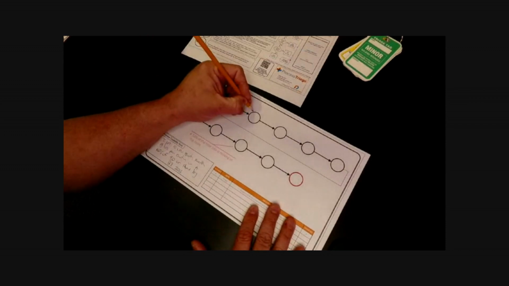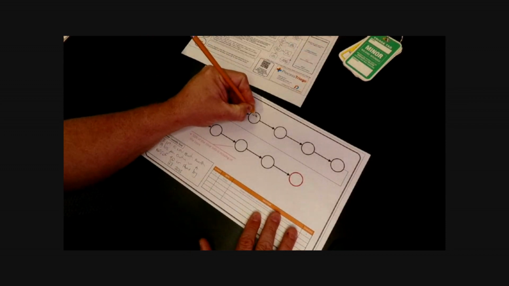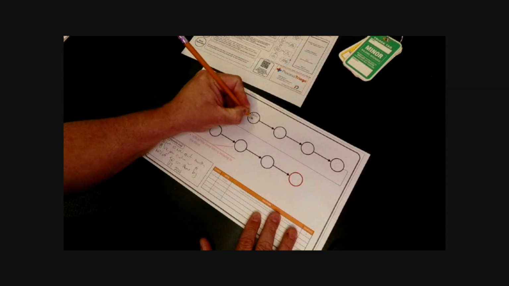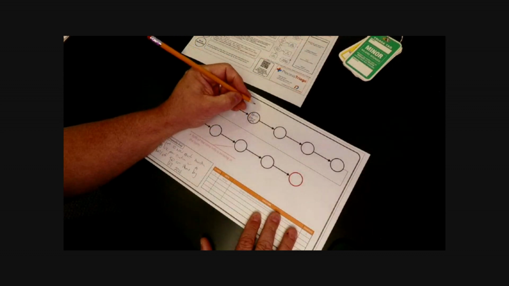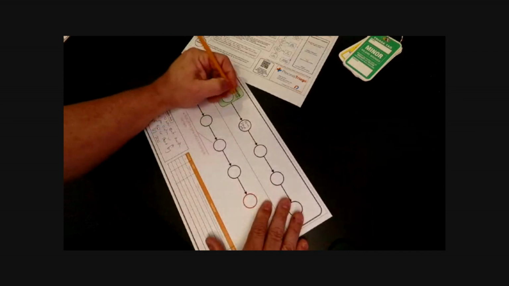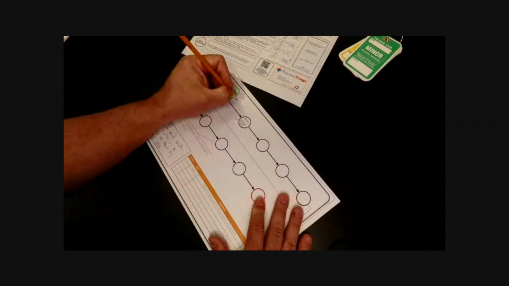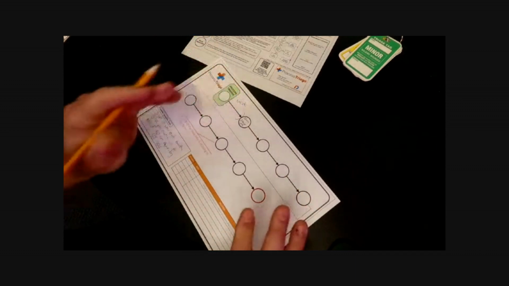Actions and results look like this: a noun and a past tense verb. Why do I use a noun and a past tense verb? Well, a past tense verb usually ends in ed. And when I'm thinking about action result mapping, the lines are work. This is somebody doing something.